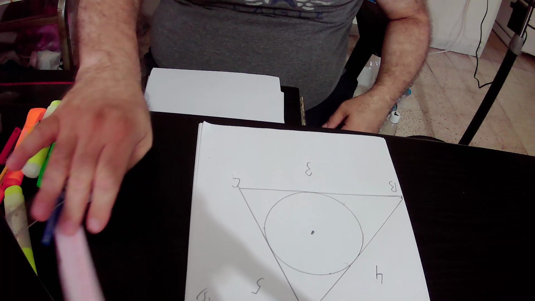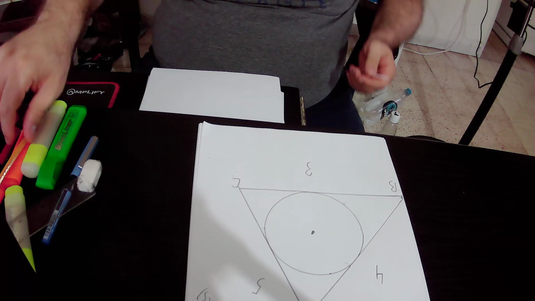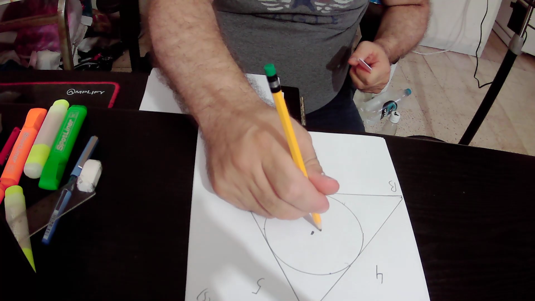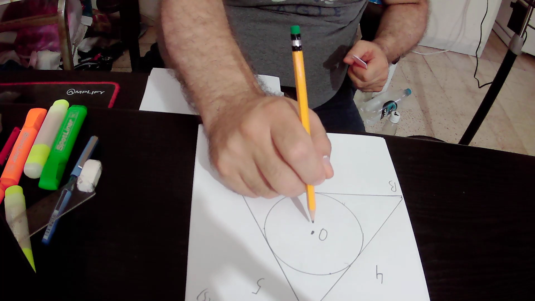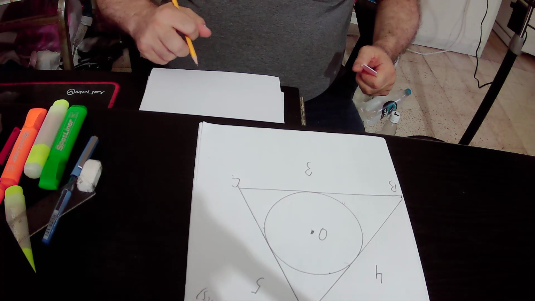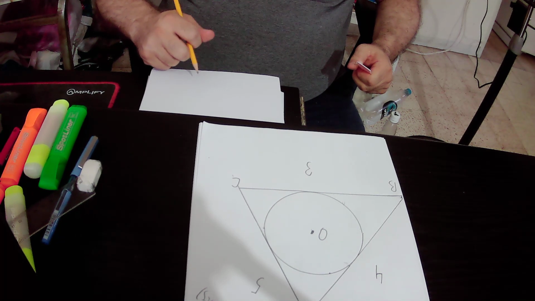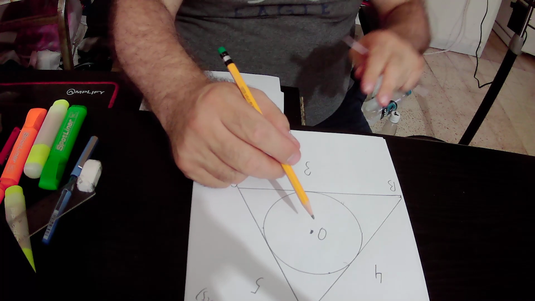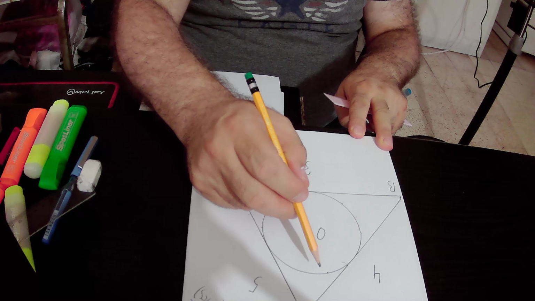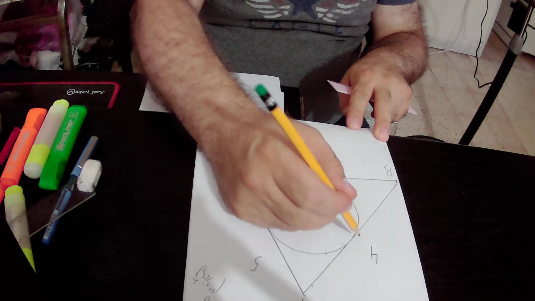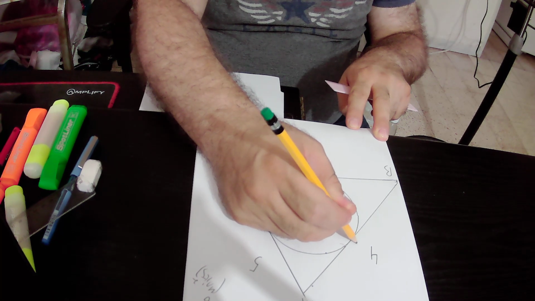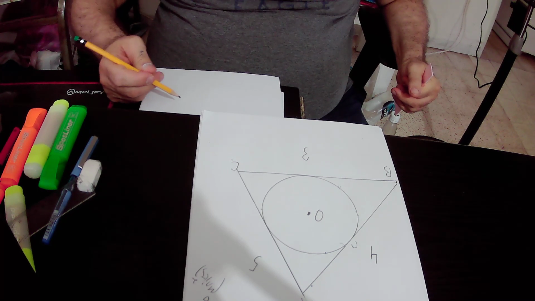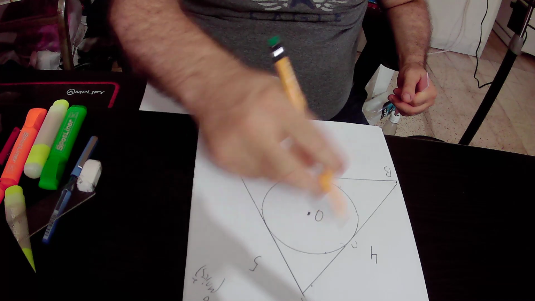Okay, so first of all, let's call the center of this circle O. So point O is the center of this circle, and let's call the touching point between side AB of the triangle and the circle N. Again, point N is the point of contact between the circle and side AB of triangle ABC.